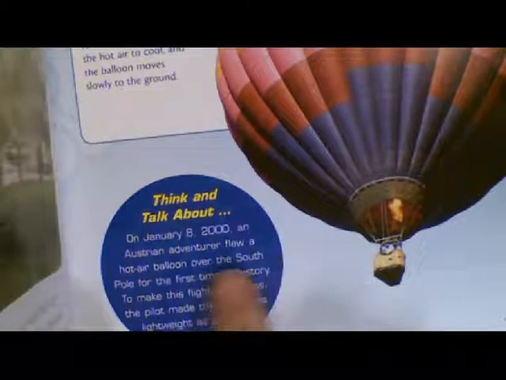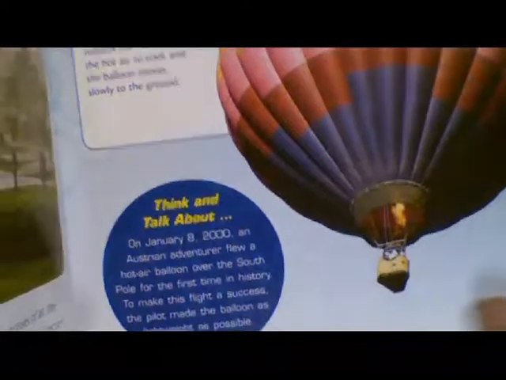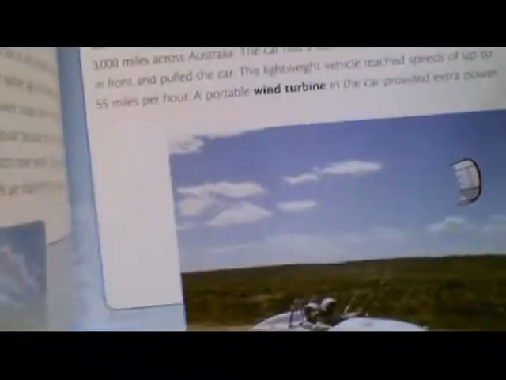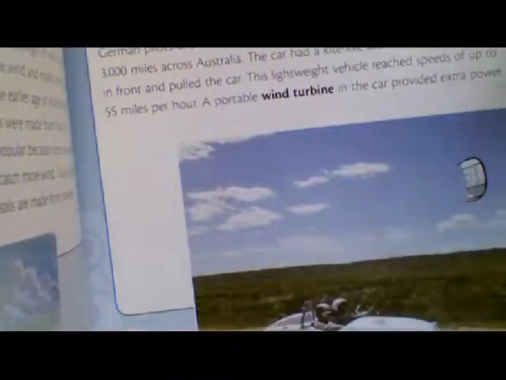It also gives us what we call fact boxes, extra information that go along with this text. As we go, we also see all different kinds of other examples that they give us. More bold print, more captions to go with our text.